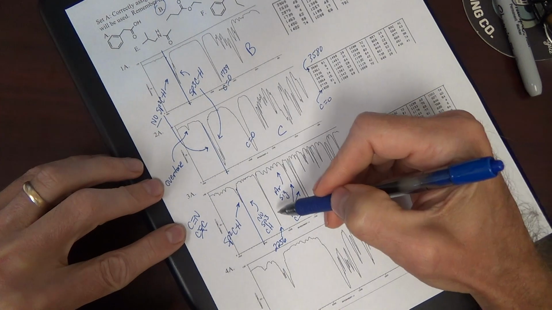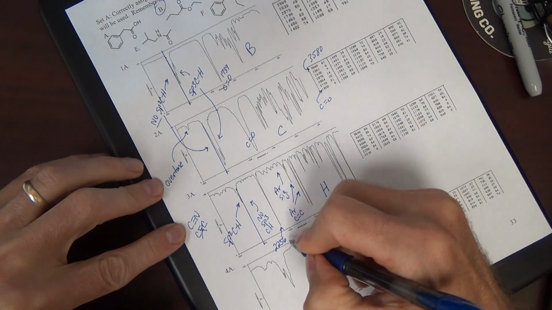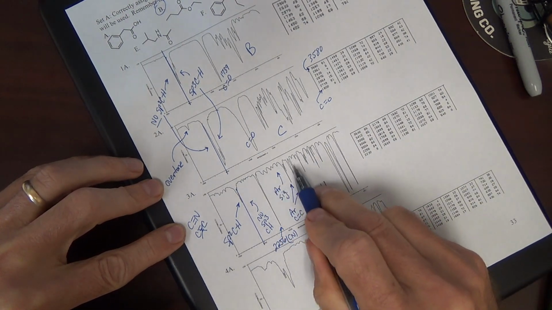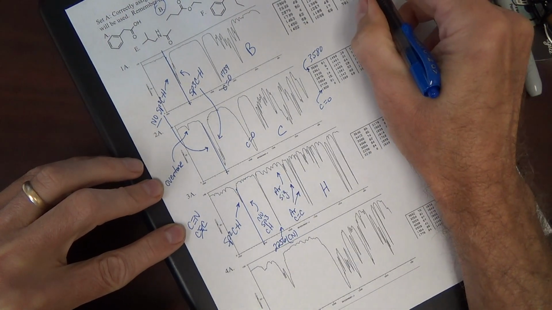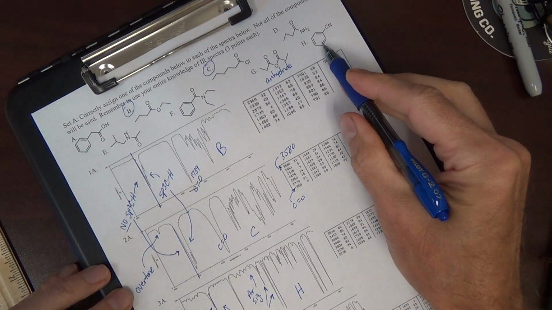Thus, we've got the peak for the cyano group, or the nitrile, here. This is your CN. We've got the aromatic signature here, coming from the aromatic ring. I'm sorry, here, can't see there. Up here.